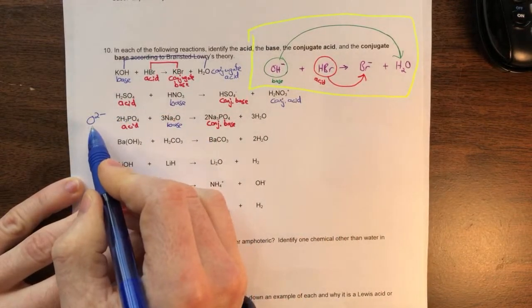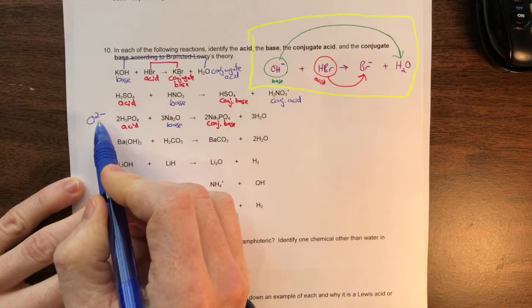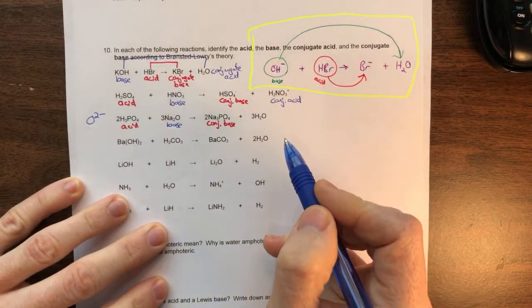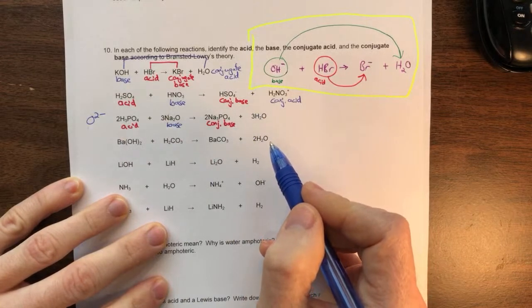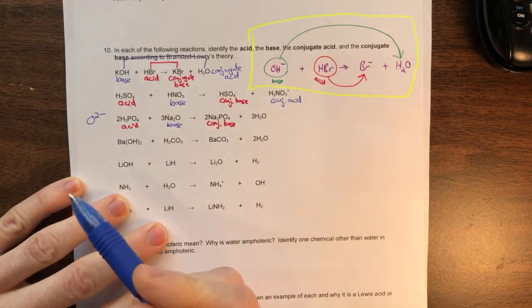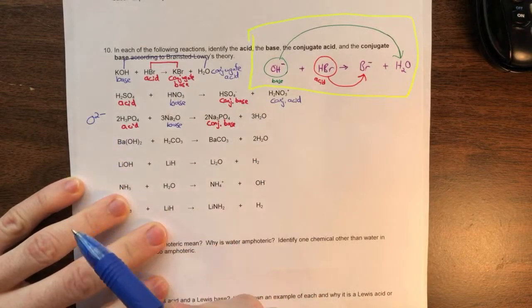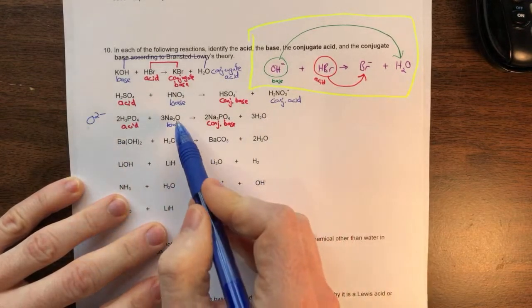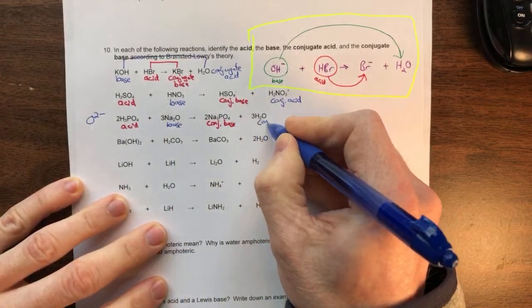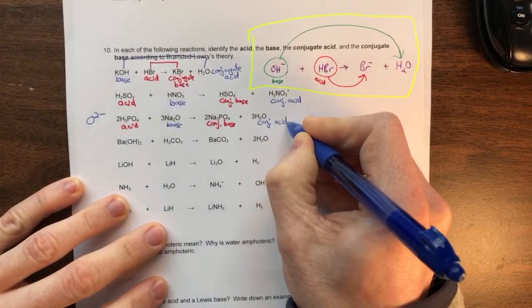And so O2 minus can gain not one but two hydrogens and turn into H2O. So it's going to act similar to hydroxide, but it's going to be even stronger. Because it's an oxide, it's going to have the ability to take up two hydrogens going from here to here. So this is the base, and then this, therefore, is the conjugate acid.